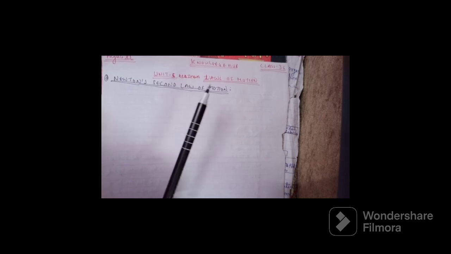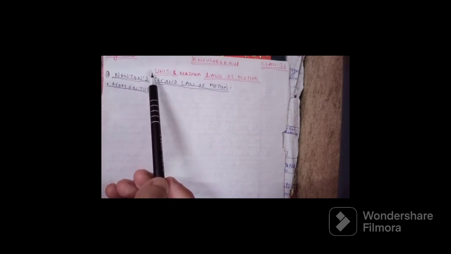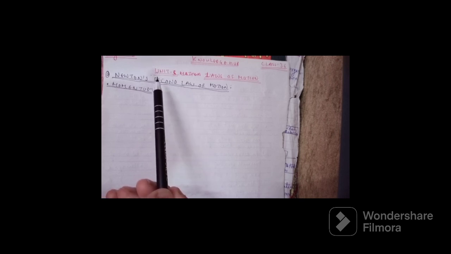It relates the net external force to the acceleration of the body. Here we'll discuss in detail the second law of motion in terms of momentum. Momentum of a body is defined to be the product of its mass and velocity, and it is denoted by p, small p. So let's go for it.